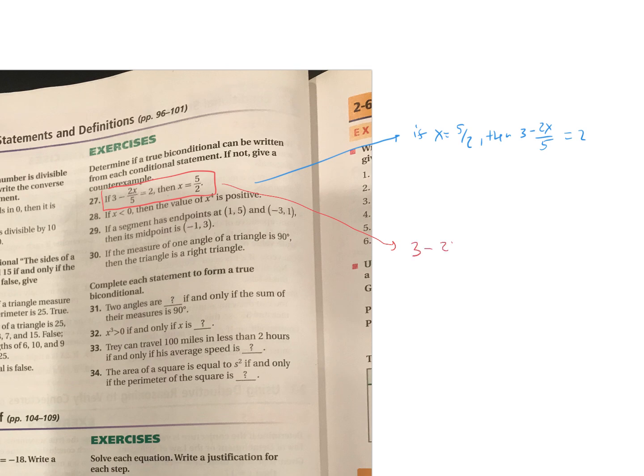One way of doing that is we could actually solve for x. So we have 3 minus 2x over 5 equals 2. We could subtract 3 from both sides. That would give us negative 2x over 5 equals negative 1. We could then multiply both sides by 5, right? And that would give us negative 2x equals negative 5. We could then divide both sides by negative 2. That would give us x equals 5 over 2. And that indeed is true, right? That's what they're saying. So we know that the original statement is true. So the red box statement is true.